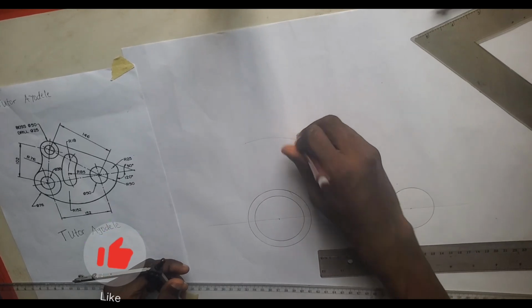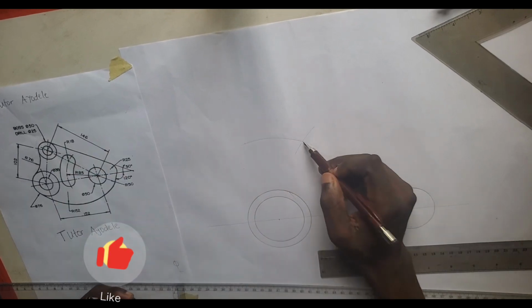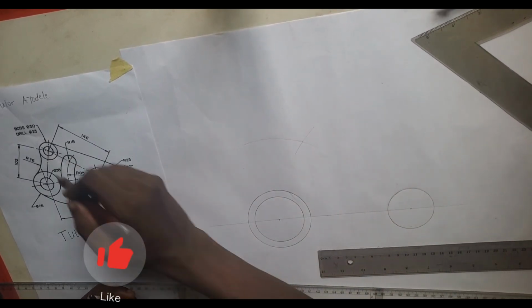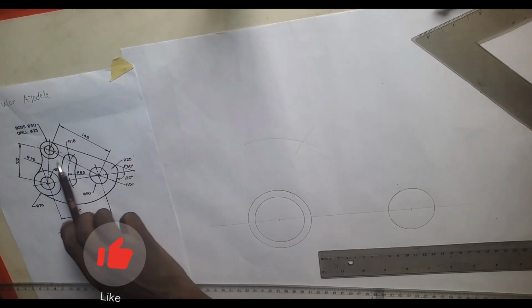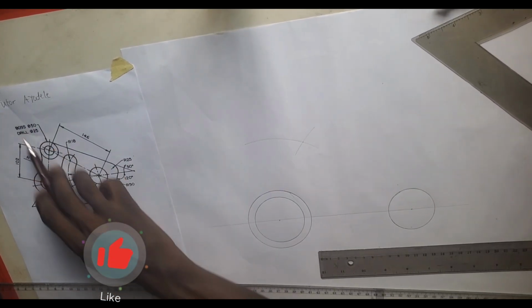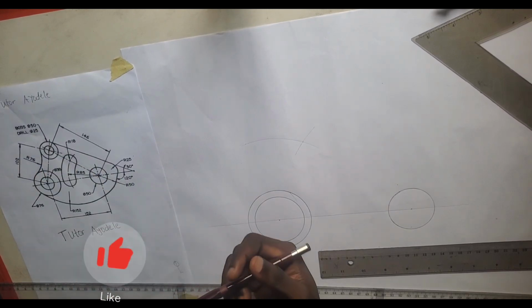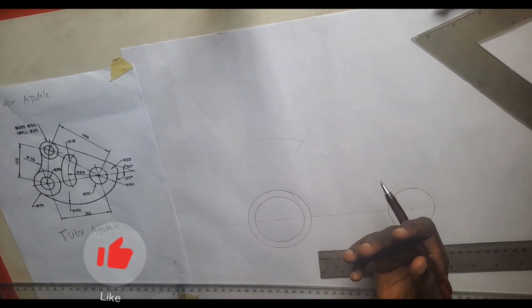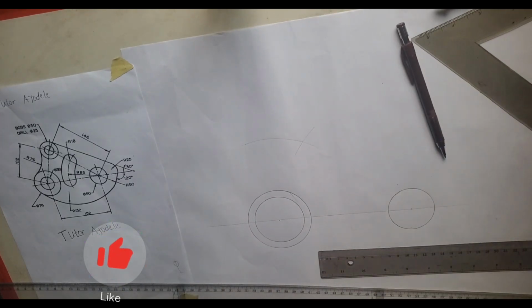Okay. So where they meet here, this point here is referred to as the middle of this circle. At this point, we have two circles. The biggest circle here has a diameter of 50 millimeter. If I divide it by 2 to get the radius, that will give me 25 millimeter, which is 2.5 centimeter.